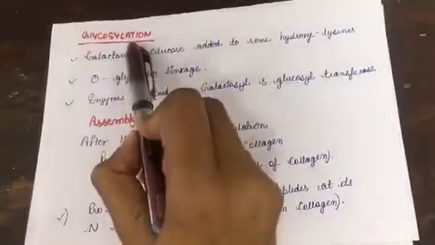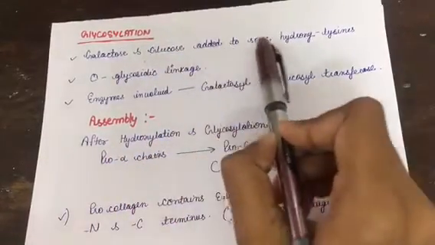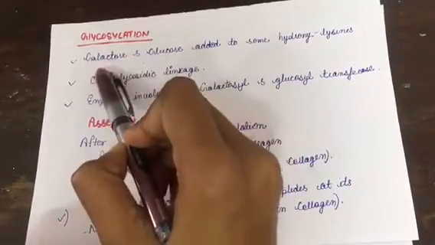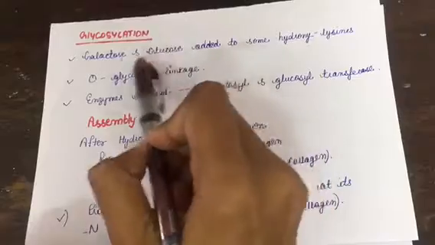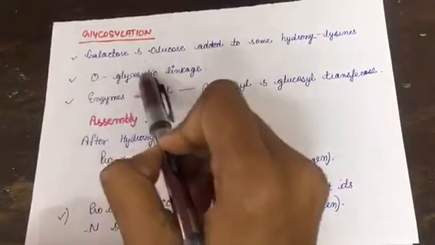After that, glycosylation will be there. Galactose and glucose are added to some hydroxylysines, okay? So glycosylation is the addition of sugar, and the linkage is specific in case of collagen, and this is an O-glycosidic linkage.